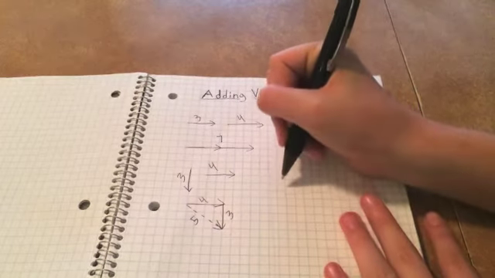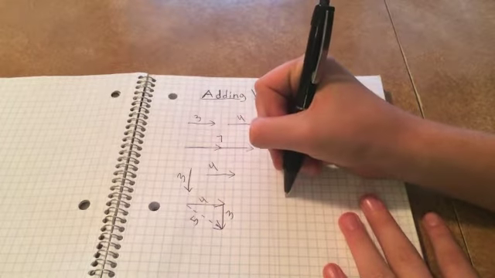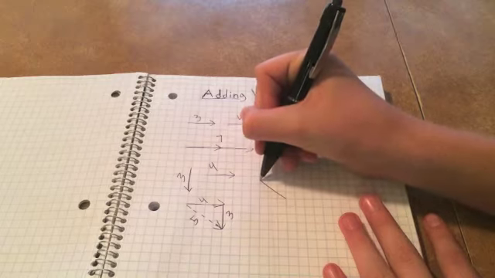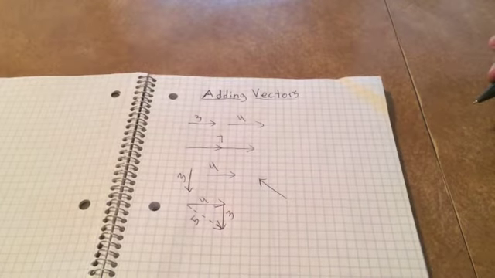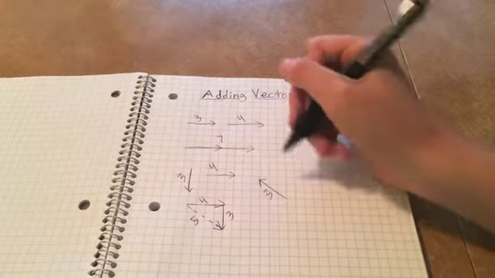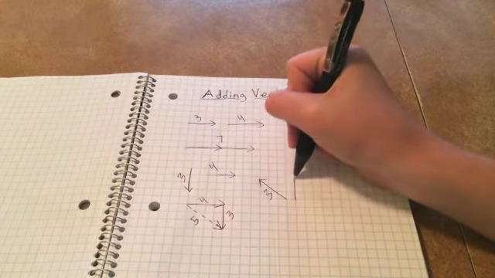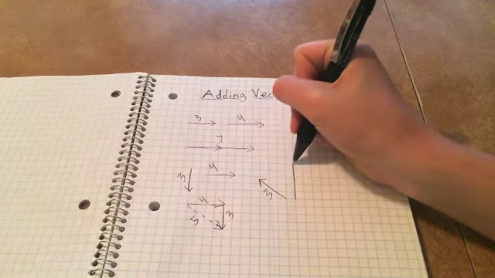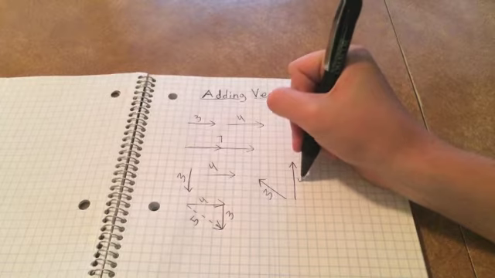But say they weren't making a right angle. You have one going that way, it's 3, and one going this way, that's 4.